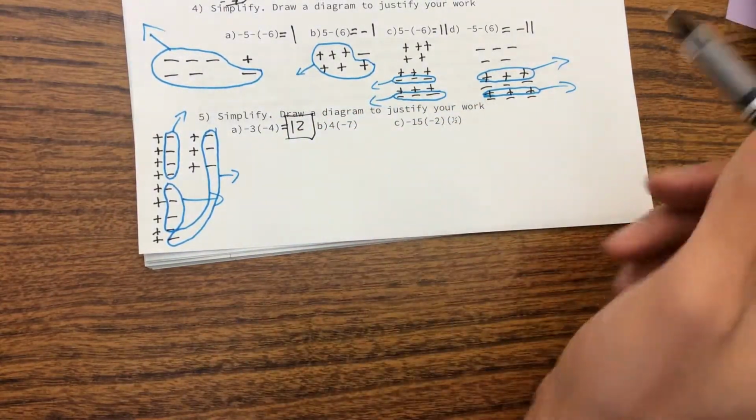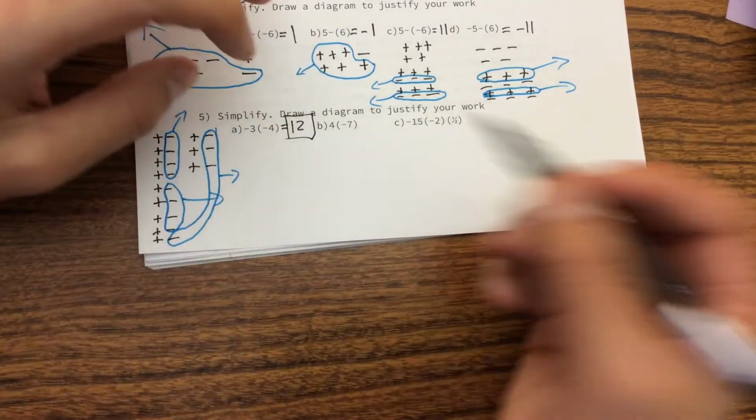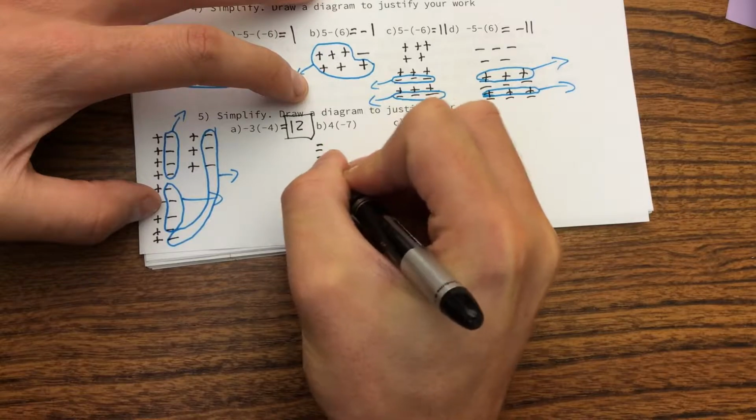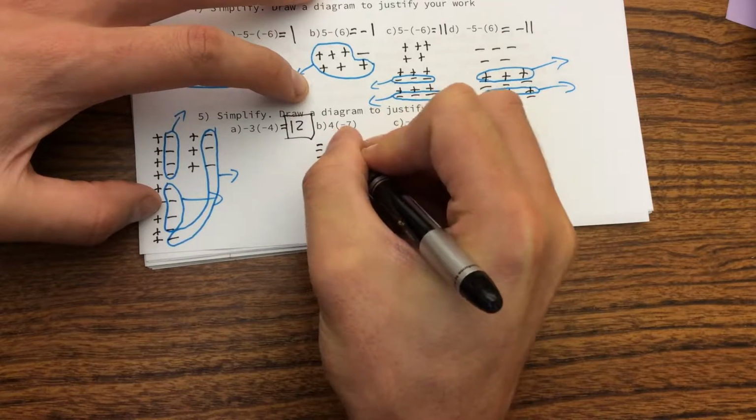All right, letter B, 4 times -7, that's 4 groups of -7. So I'm just going to create 1, 2, 3, 4, 5, 6, 7. I'm going to do that 4 times.